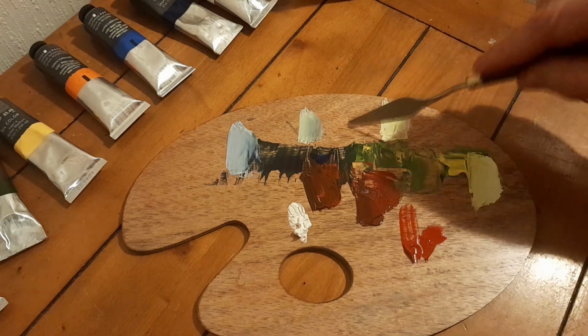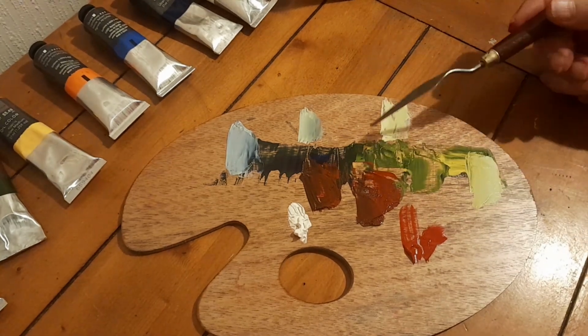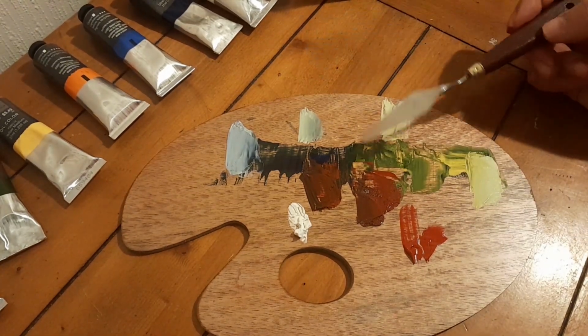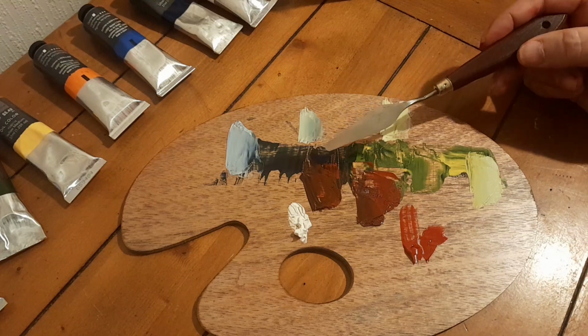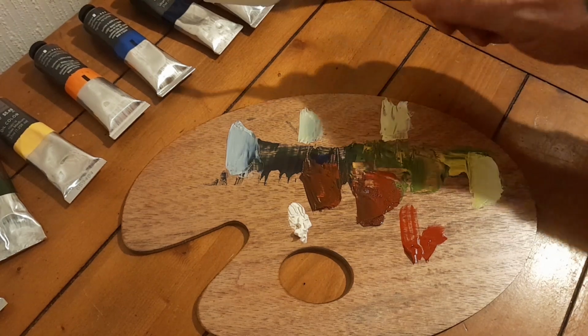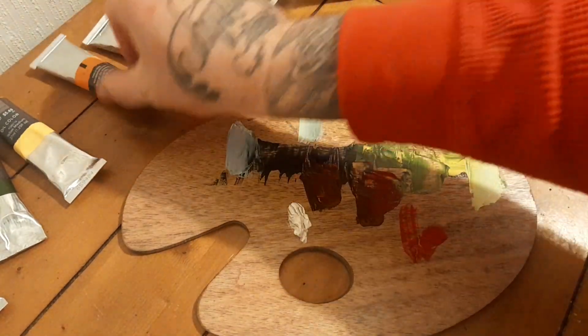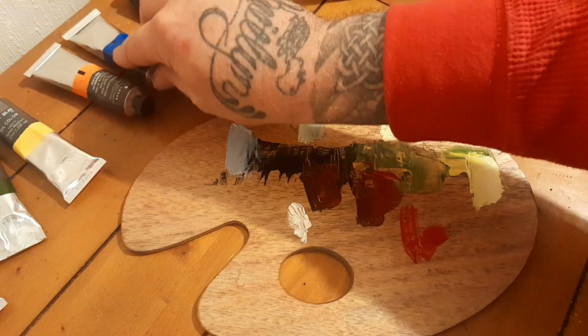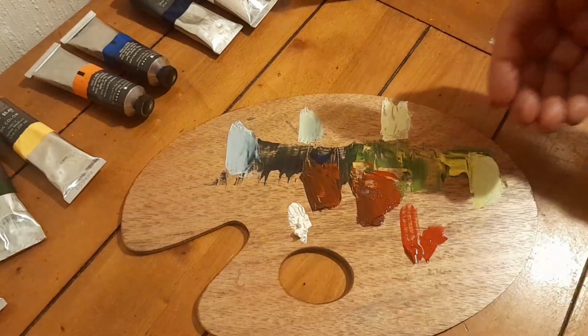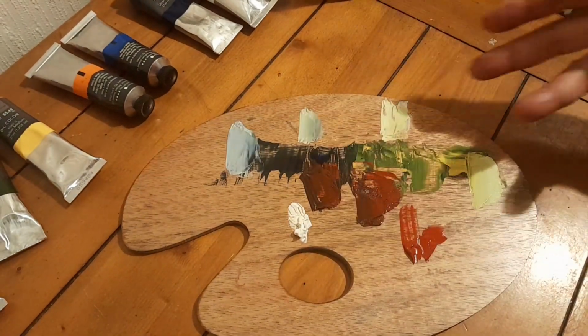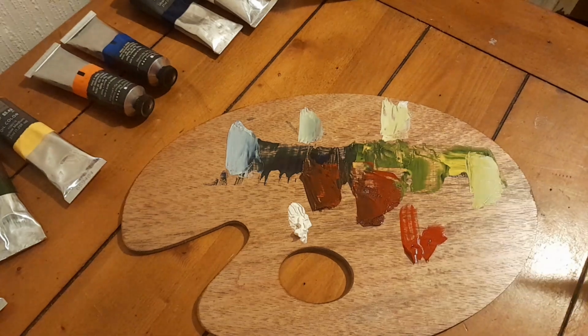So if we're working on a painting that is primarily blue and orange, which are complementary colors, we could do the same thing with blue and orange. If we took the blue and the orange, we could create the same pattern, the same rule of complementary colors within the painting.